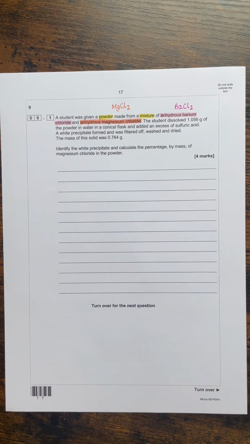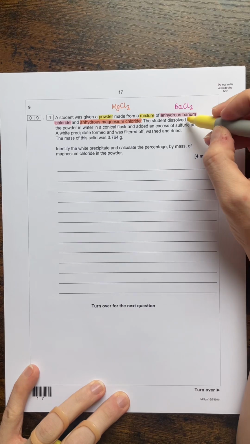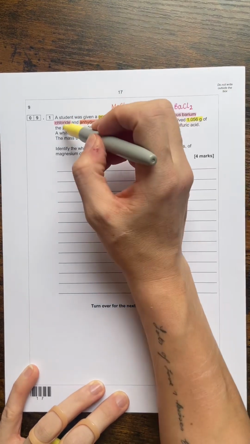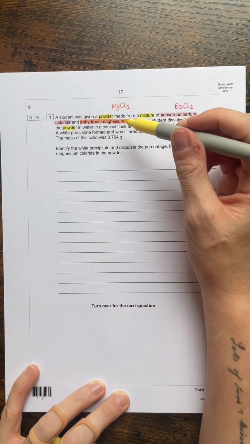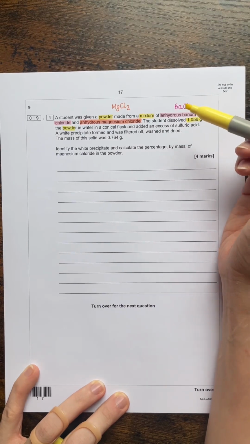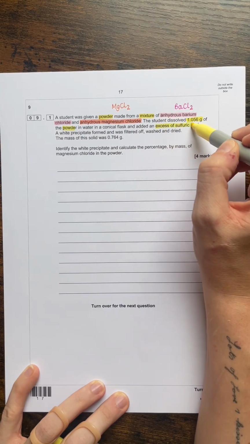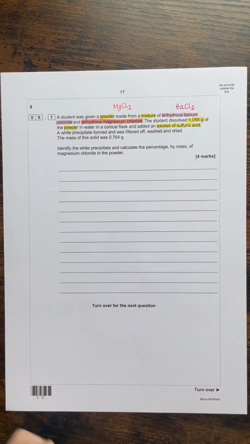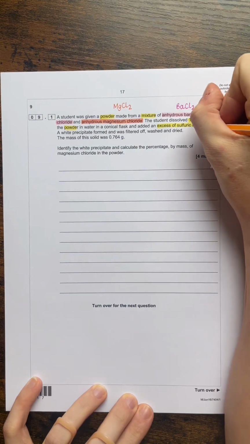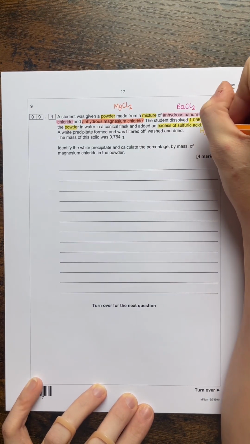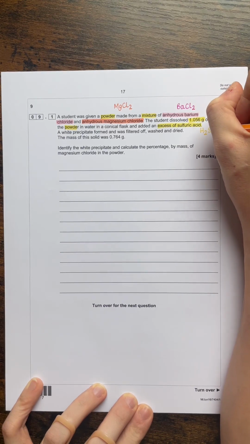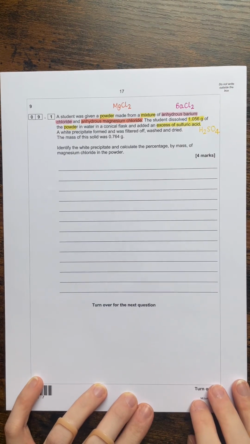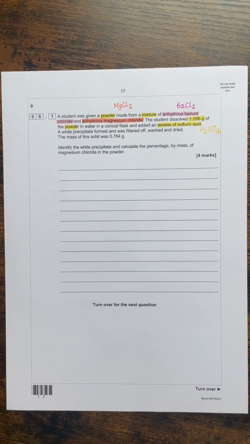So we've got a powder containing those two substances. We are dissolving 1.056 grams of the powder into water in a conical flask, and we are adding an excess of sulfuric acid. This is where our group 2 knowledge is going to come in, because we need to appreciate how different group 2 sulfates are more soluble or less soluble than others. So we need to know the trend in solubility of the group 2 sulfates, which we'll come back to in a minute.